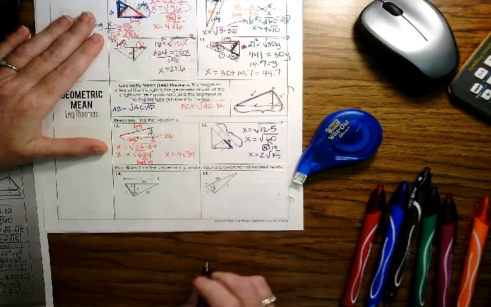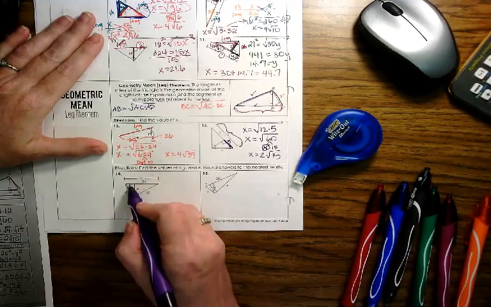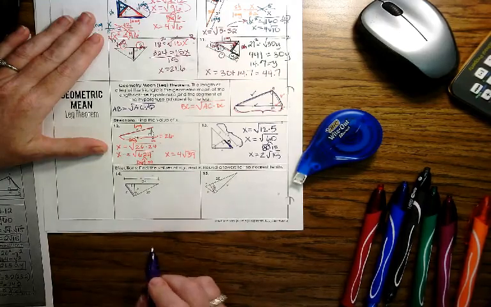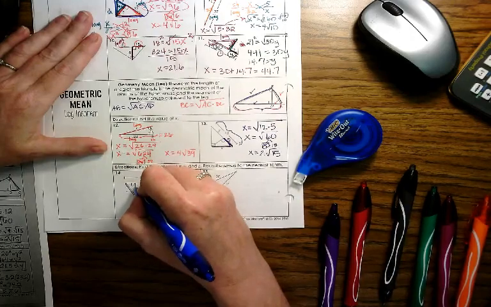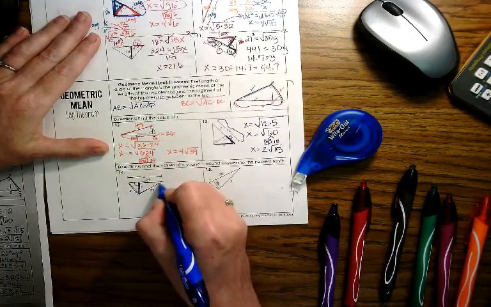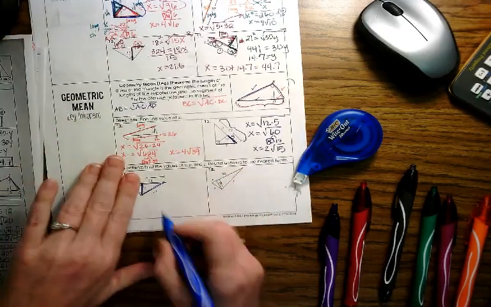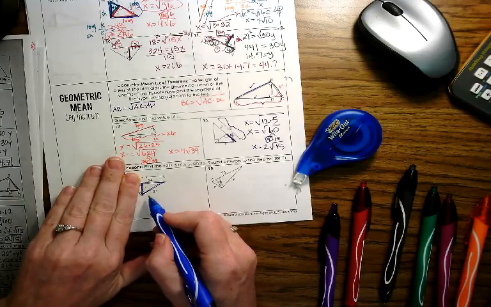So you can start looking down at other right triangles and realize that, oh look, over here the altitude makes a right triangle here. And I can use these two sides to find the third one using the Pythagorean theorem. I know how to do that. And so I can say a squared plus b squared equals c squared.